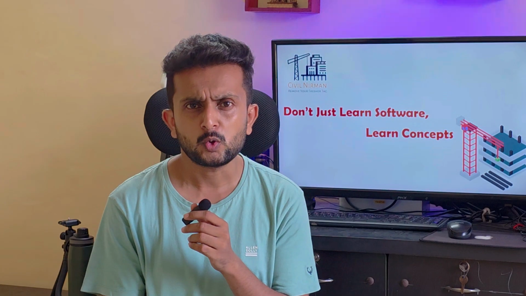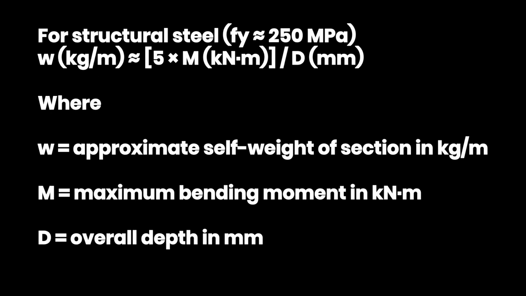Similarly, you can figure out the primary beam weight from your moment values. So for structural steel which has a grade of, let's say, 250 megapascal, you can work out the weight based on the following equation. Here W is the approximate self weight of the section in kg per meter, M is your maximum bending moment in kN·m, and D is the overall depth in mm.